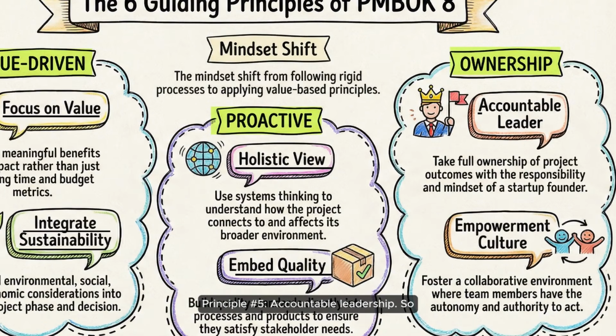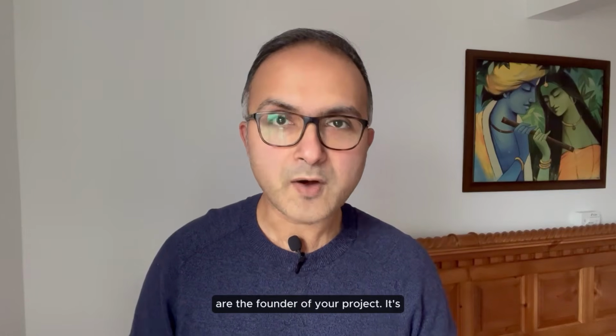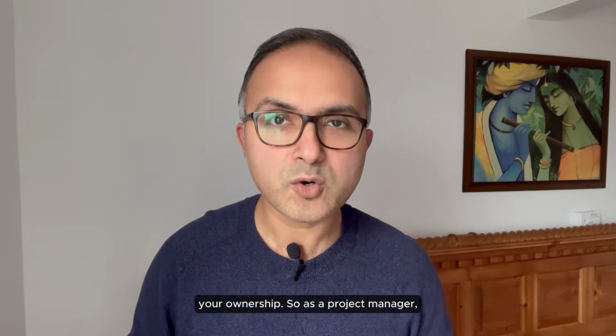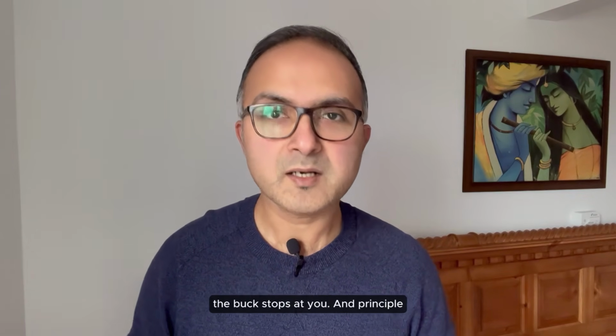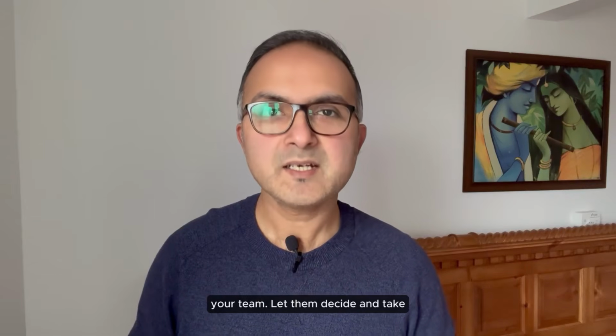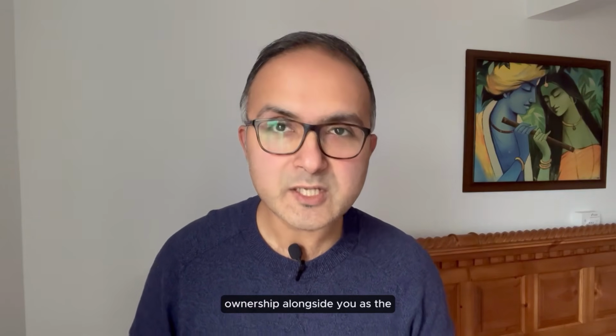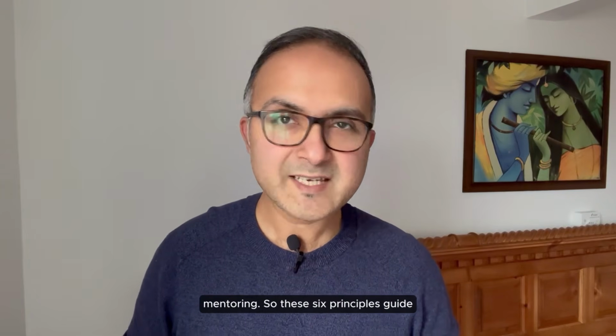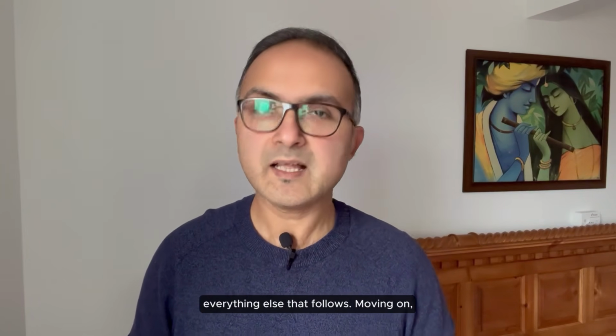Finally, the ownership group. Principle number 5, accountable leadership. You are not just a leader. You are the founder of your project. It's your problem, your responsibility, and your ownership. As a project manager, the buck stops at you. And principle number 6, empowerment culture. You don't micromanage. You empower your team to think, to decide, and to take ownership alongside you, as the project manager who is guiding and mentoring. So these 6 principles guide everything else that follows.